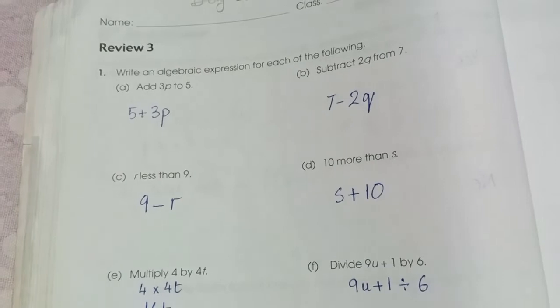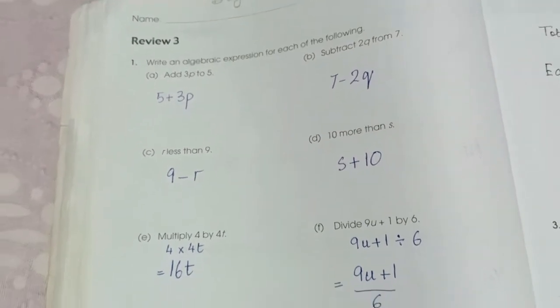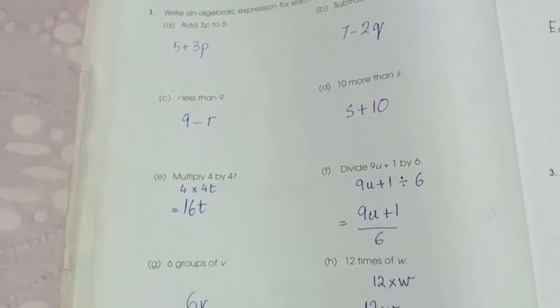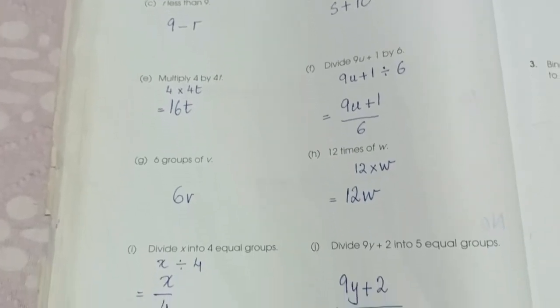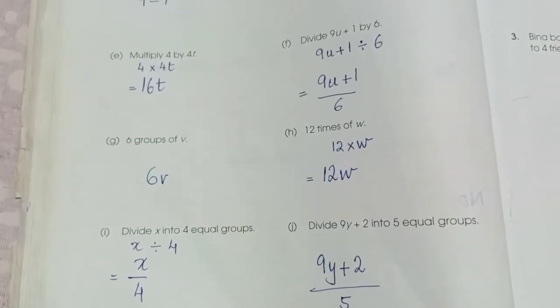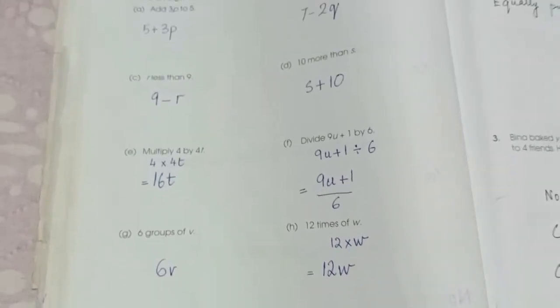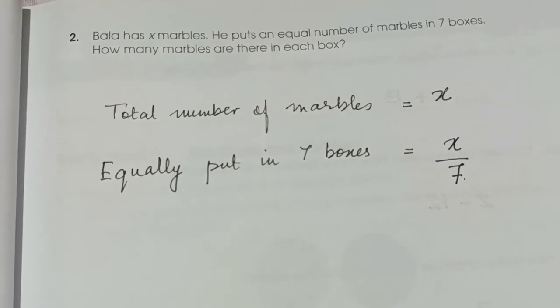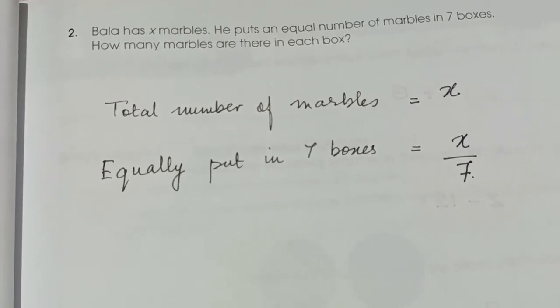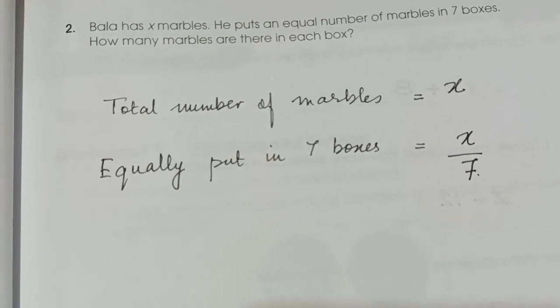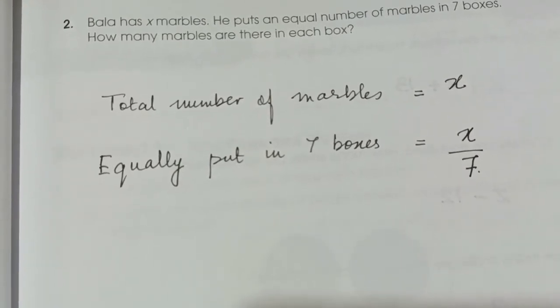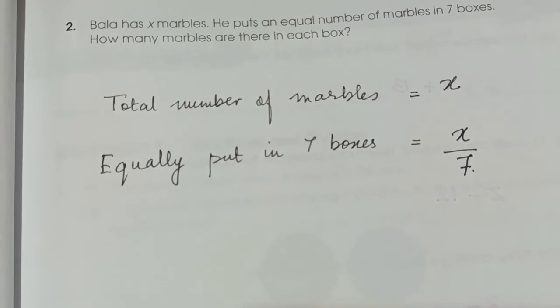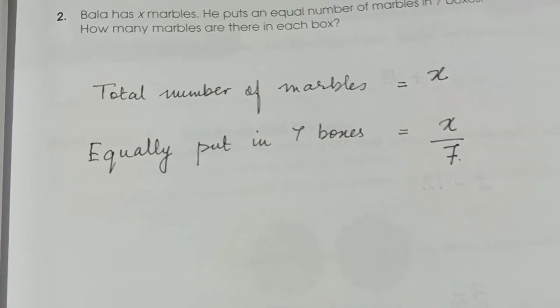Here we have the division 3. Same as it is, we have solved the previous. So I am just showing you the solution because we have already done this in the previous pages and in book 5. Bala has x marbles. He put an equal number of marbles in 7 bowls. How many marbles are there in each bowl? Total number of marbles x equally put in 7 bowls. So it means x divided by 7 or x upon 7.